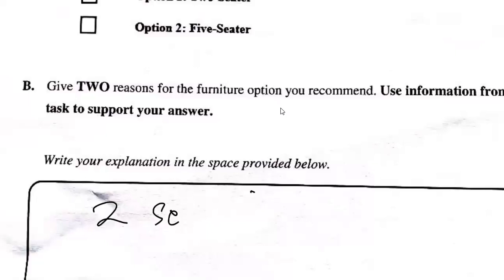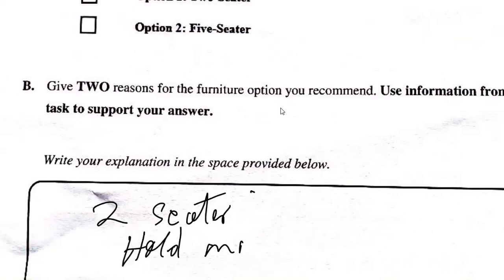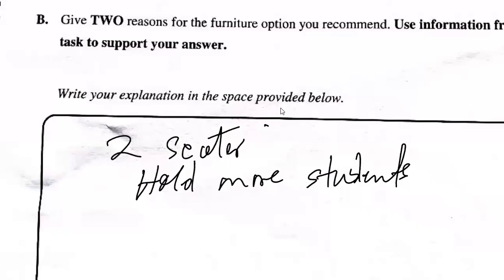It can hold more students, and at the beginning they did say they wanted to hold as many as possible. So that's one. And it's actually cheaper per one. So those are my main reasons.